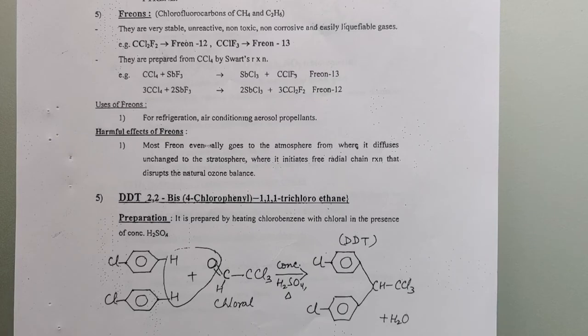Okay, and the last polyhalo compound, students, the most important of all, which is one of the most sorted questions coming in the board, which is DDT, students. Now what is this DDT? It is nothing but 2,2-bis(4-chlorophenyl)-1,1,1-trichloroethane.